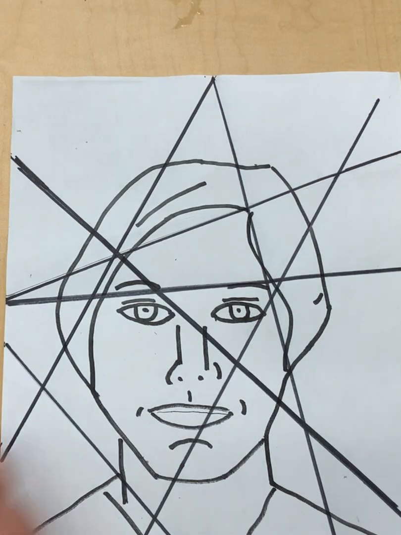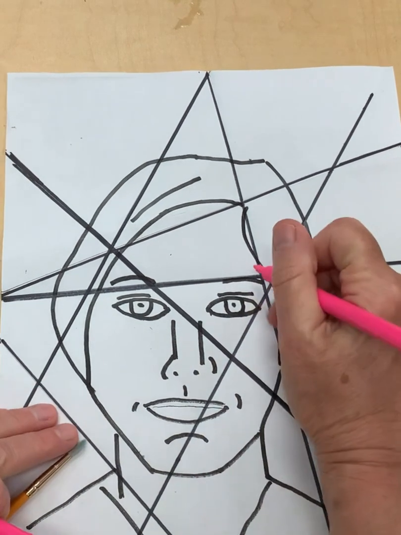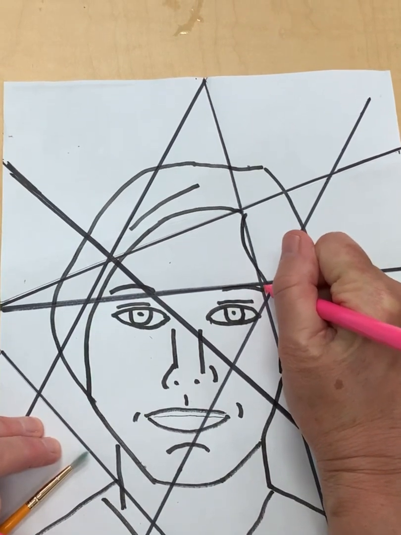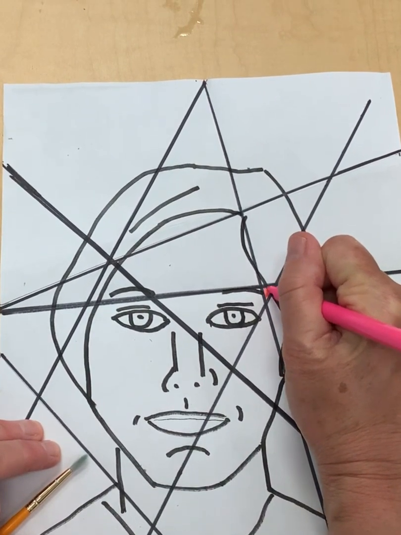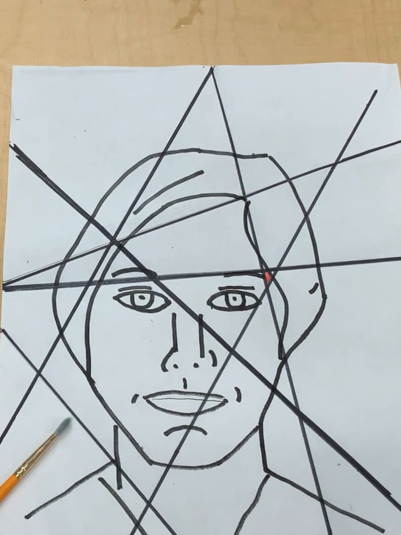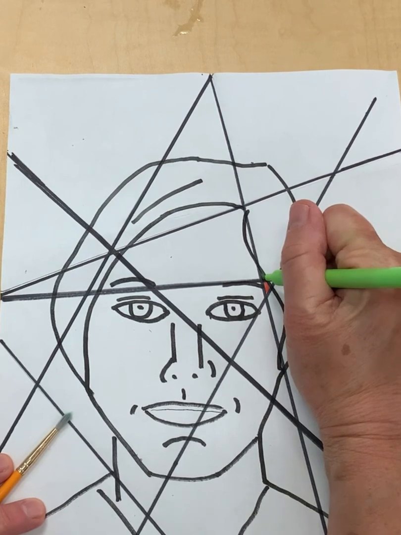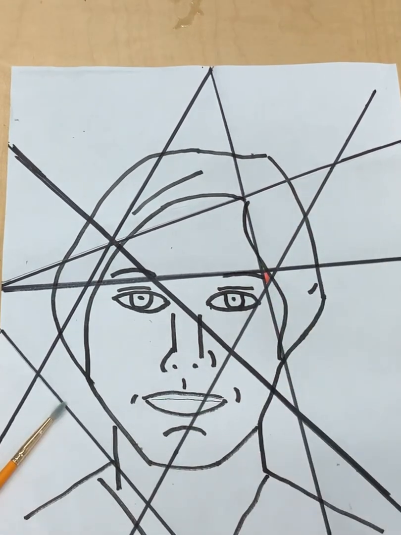Now it's time to start putting color into the geometric shapes. When I did this, I used different types of color. I used thin markers, fat markers, and watercolors. Sometimes I would fill in the whole geometric shape one color, but if there was a feature in there like a nose or the mouth, I might do the feature a different color from the rest of the area in the shape. You don't have to do that, but you can if you want to.